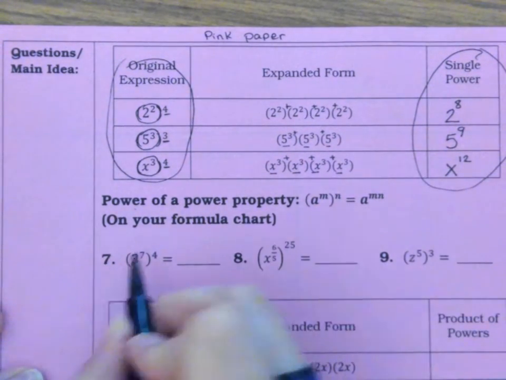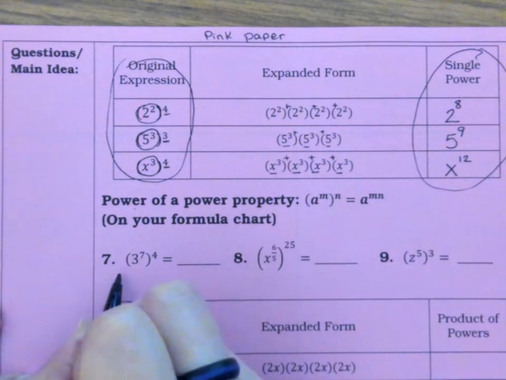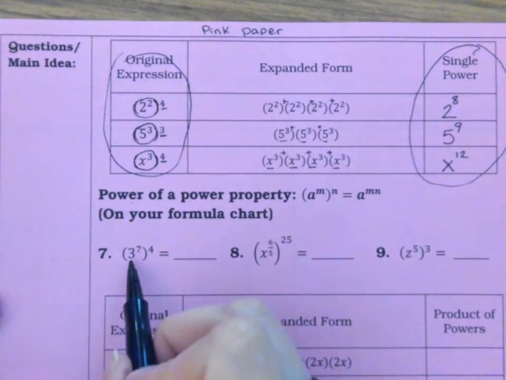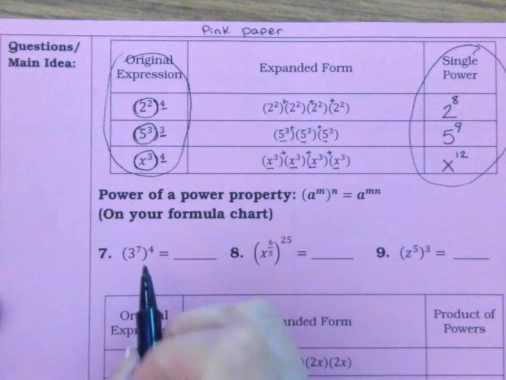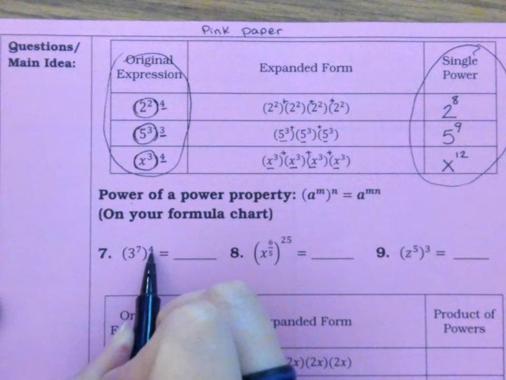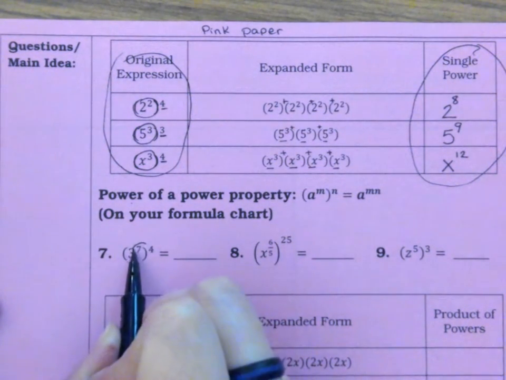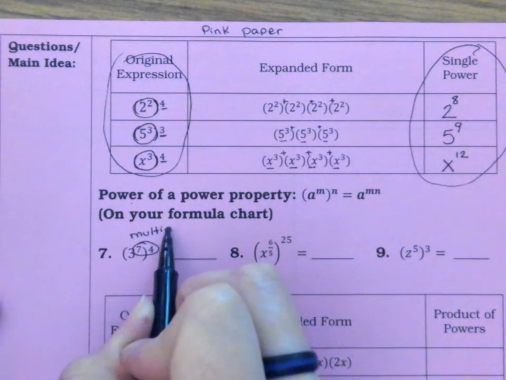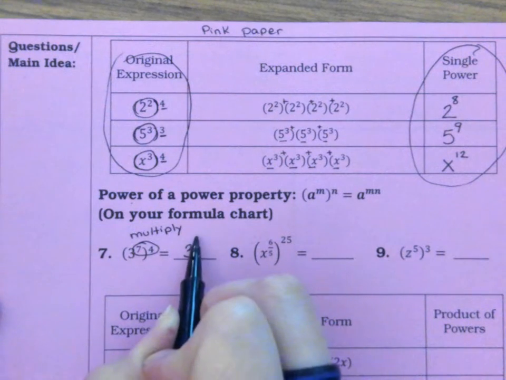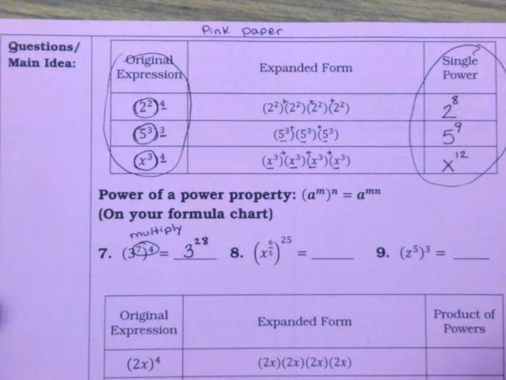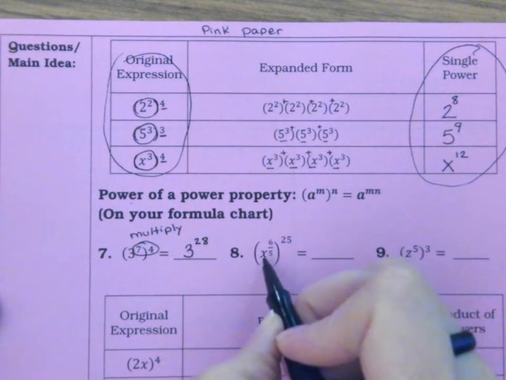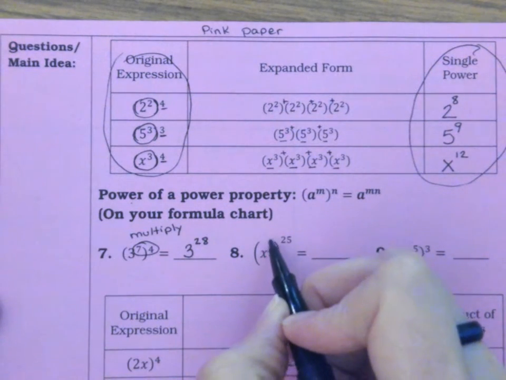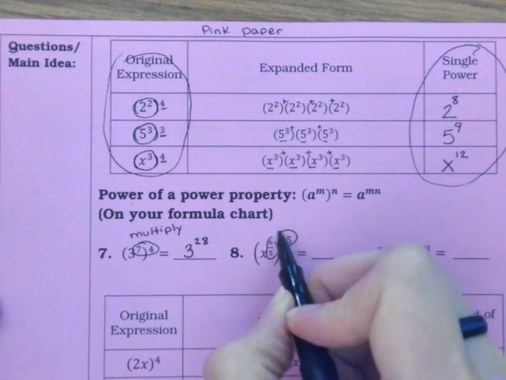So if I look here at number 7, it's very similar to what we did up here. 3 to the 7th power raised to the 4th power means I take my exponents and I multiply. So I have 3 to the 28th power. X to the 6/5 power, all raised to the 25th power.